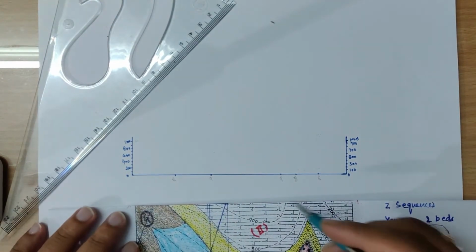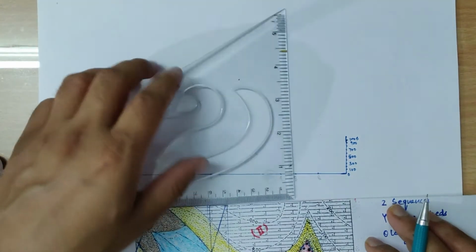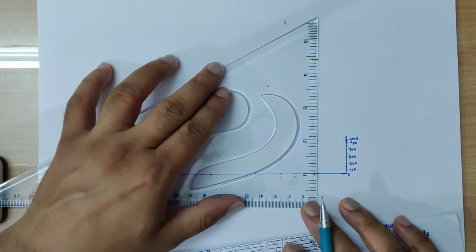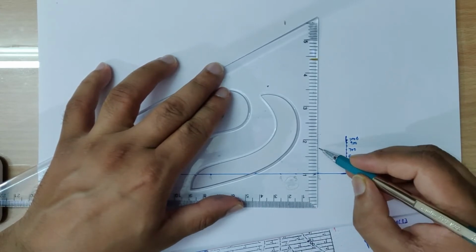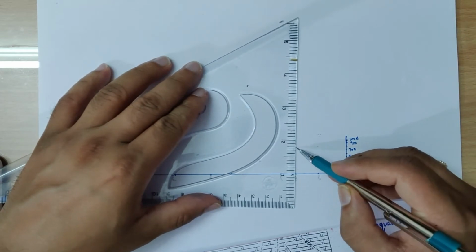So we'll have to project these heights in order to draw the profile. So at whatever points we are getting these values, we are going to project it. 800, 800 back again.